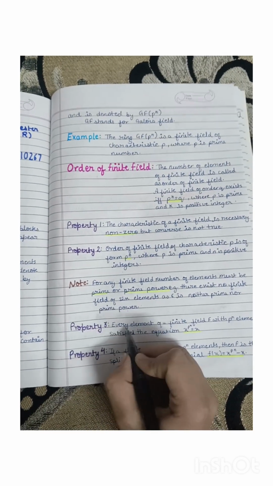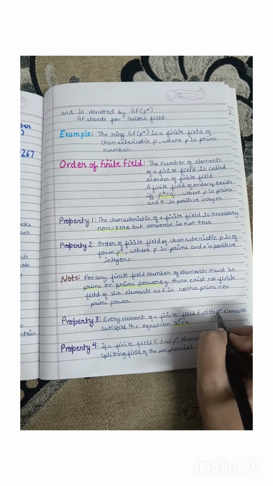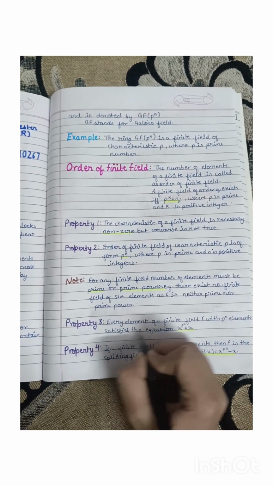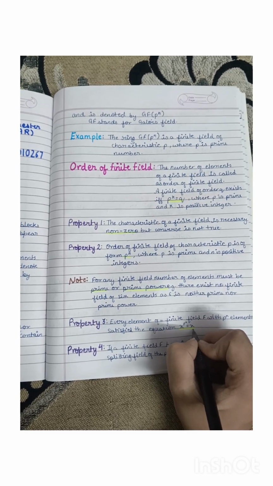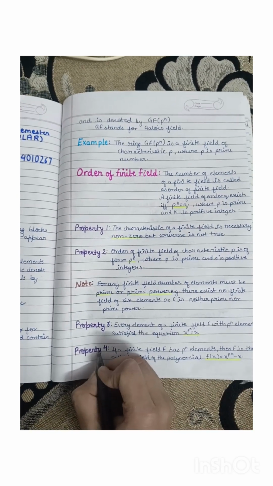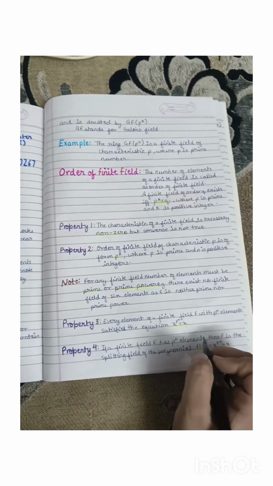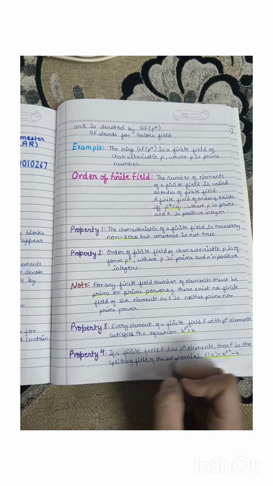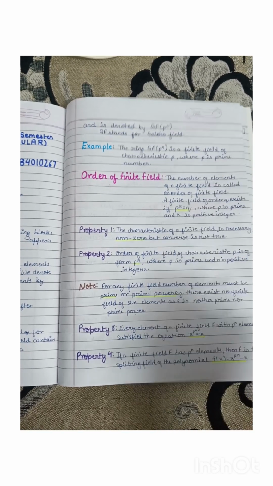Property number 3. Every element of a finite field F with p to the power n elements satisfies the equation x to the power p^n equals x. Property number 4. If a finite field F has p to the power n elements, then F is a splitting field of the polynomial f(x) equals x^(p^n) minus x.